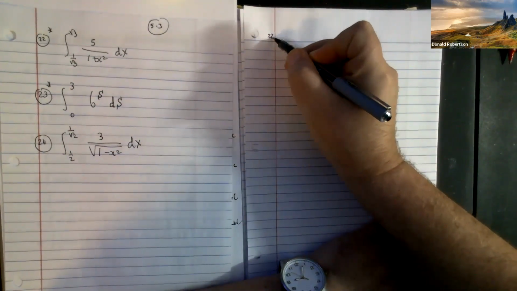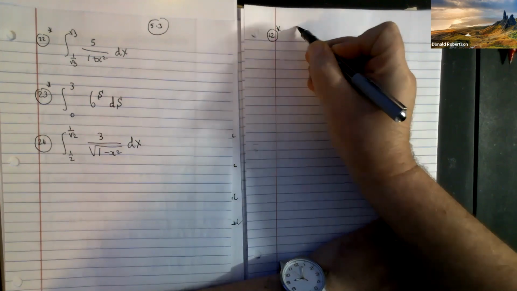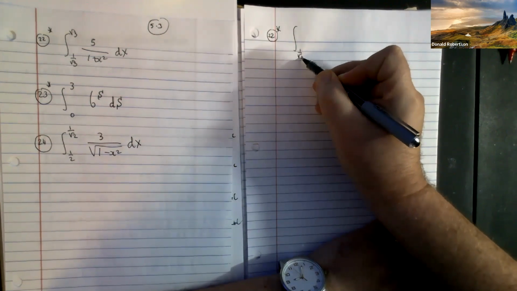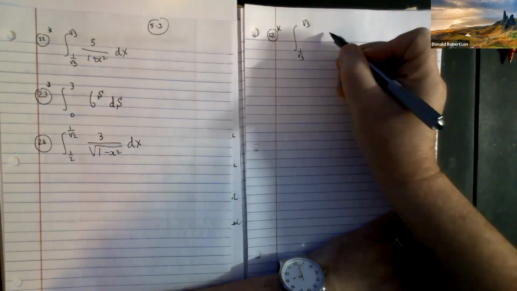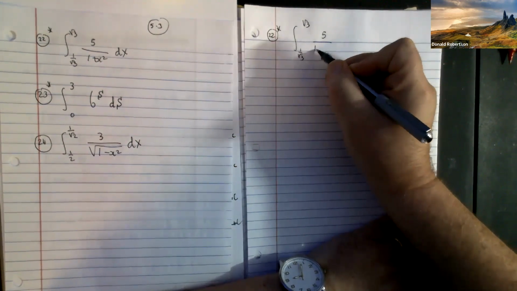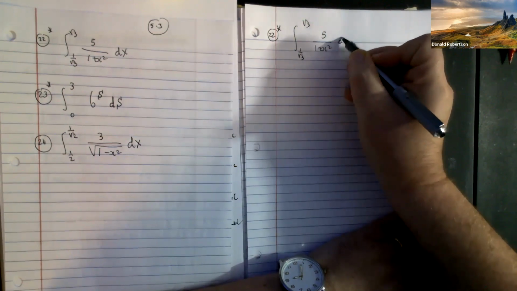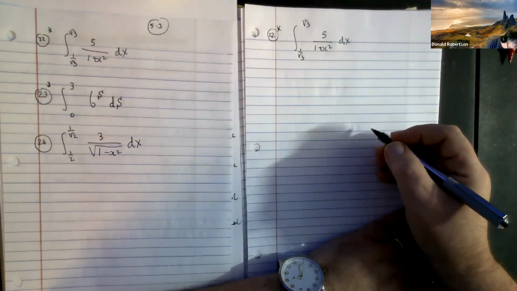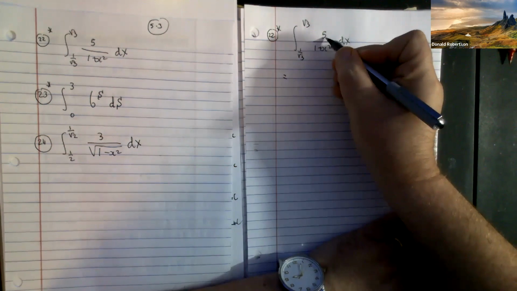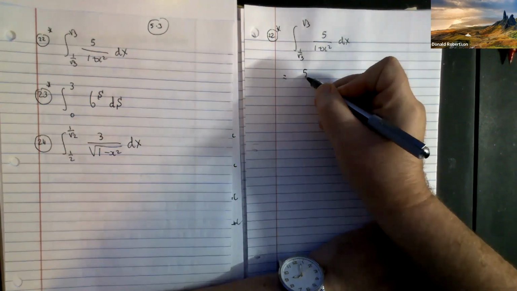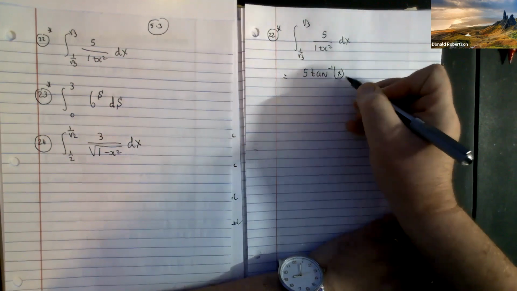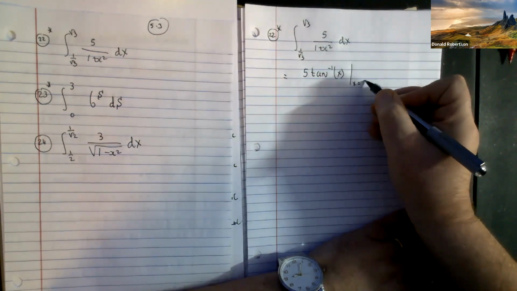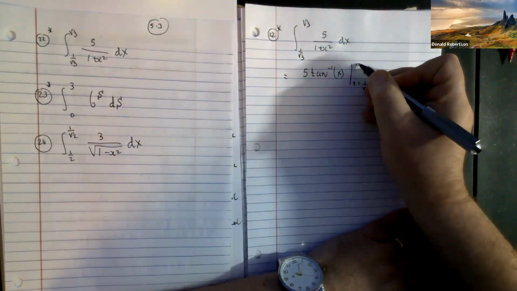Let's look at how we would tackle it. So the first question is a version of question 22. And we're going to find the area under this curve, this definite integral as we call it, of 5 over 1 plus x squared dx. And I know that 1 over this is an inverse tan, so 5 of them would get me 5 inverse tan of x. And then you'd evaluate it at the start value and the finish value.